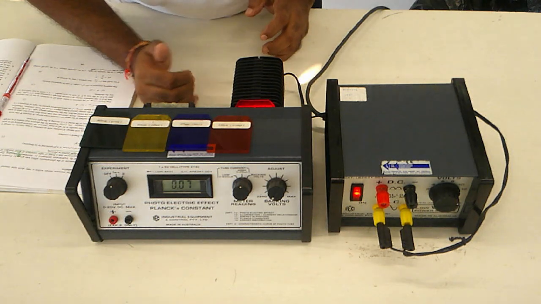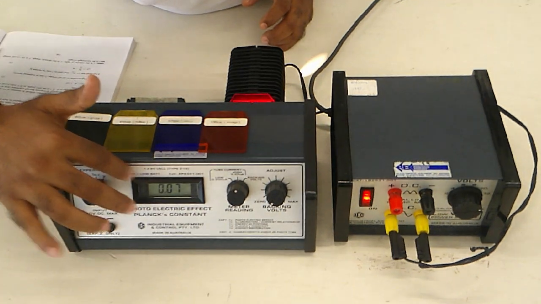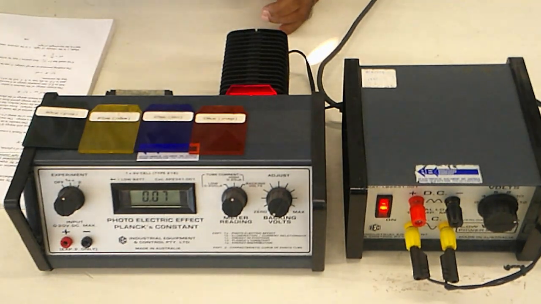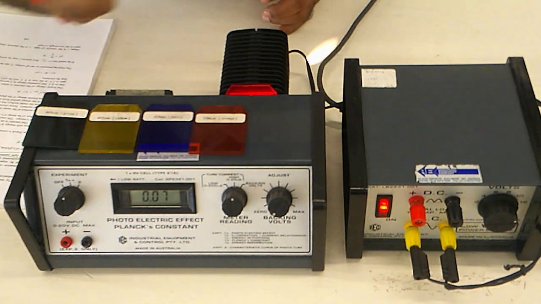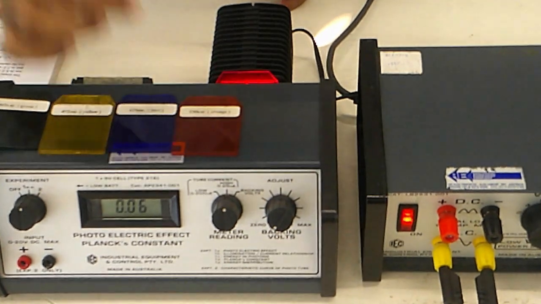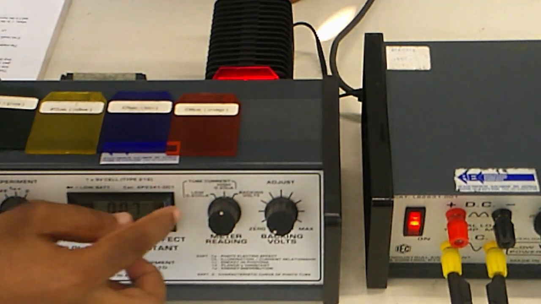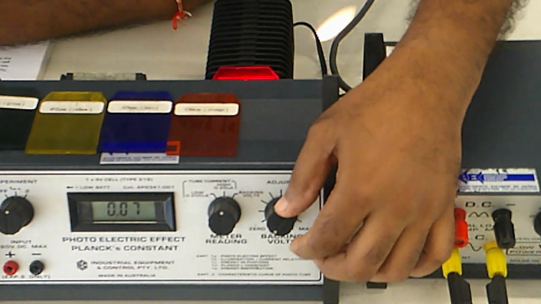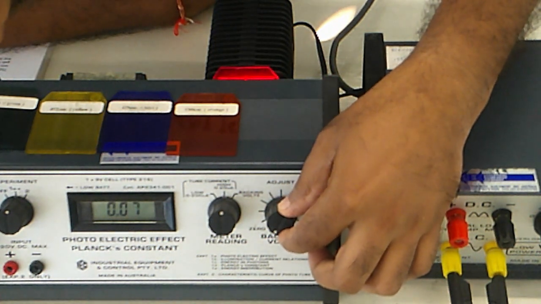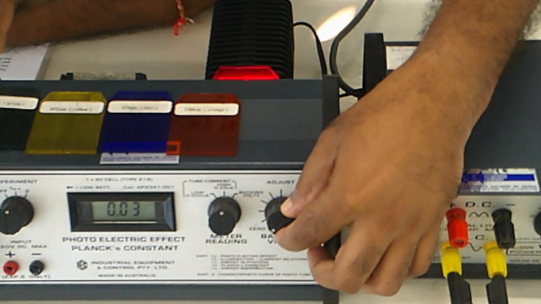Therefore, we will reduce these amounts of current. There are two sets of currents: one is the high current and the other is the low current. We'll adjust the high current first. Using the high current now, we will adjust it all the way down to the zero mark.